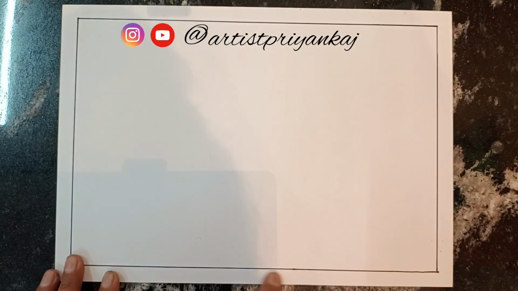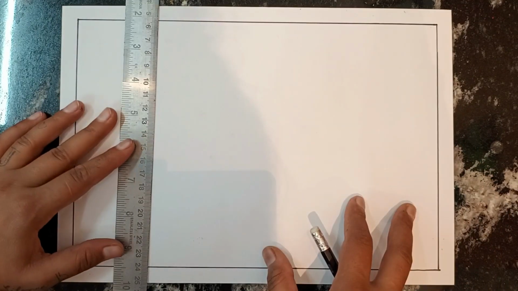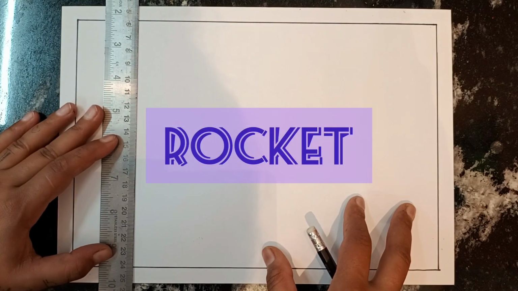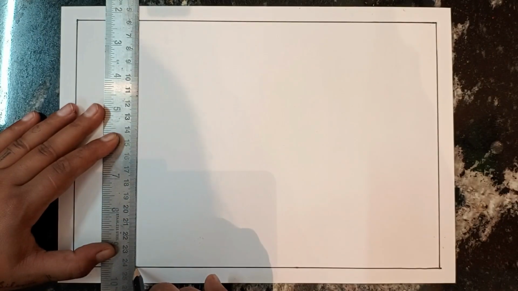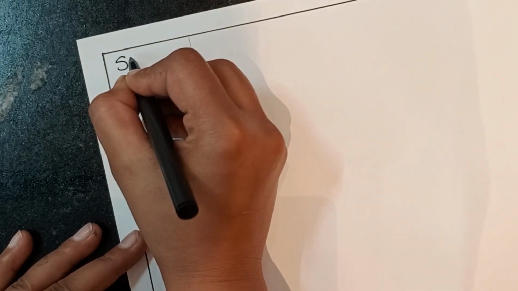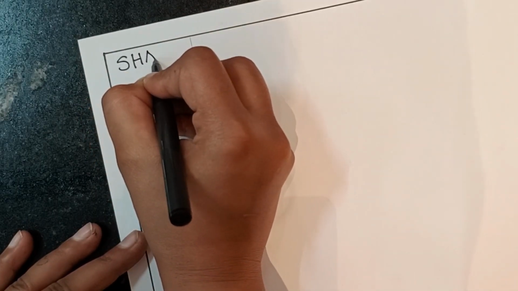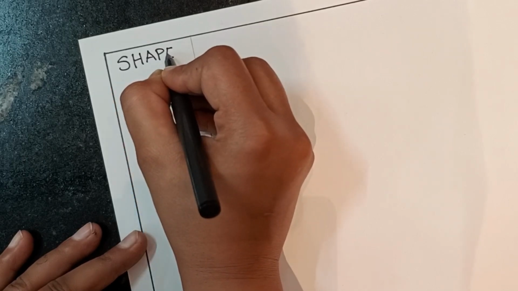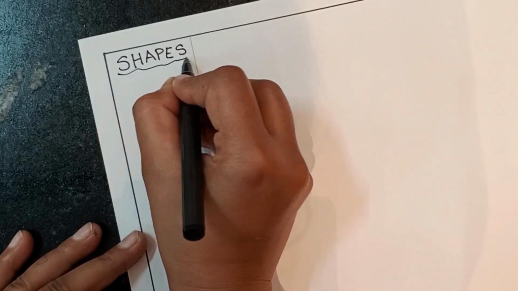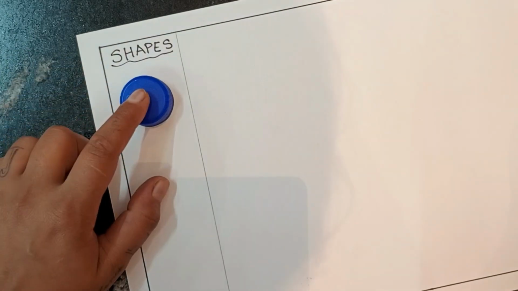In today's video, we're going to learn how to make a beautiful rocket drawing using simple shapes. And here, as you can see, I have taken an A4 sheet and I have already made borders. Now we are taking a small portion of the sheet and writing the heading Shapes, and we will draw the shapes we're going to use for our drawing.